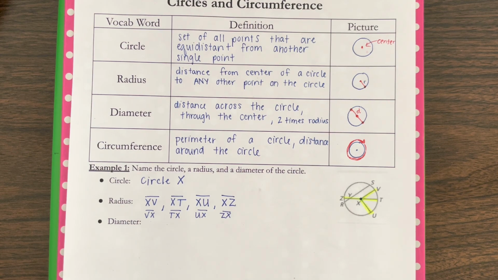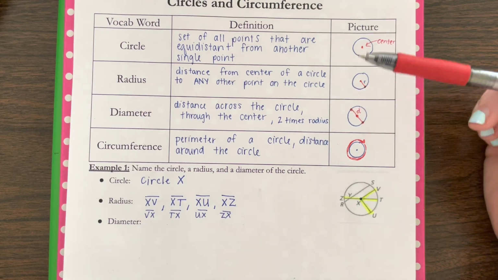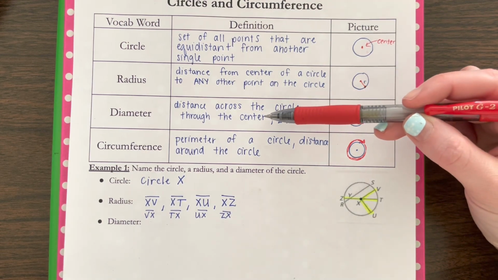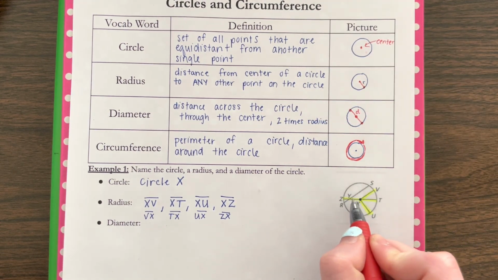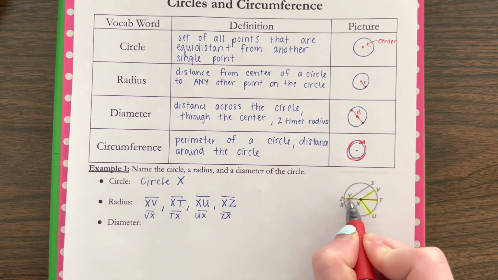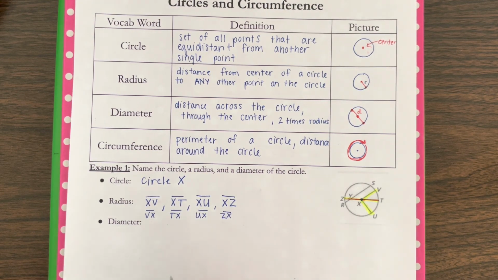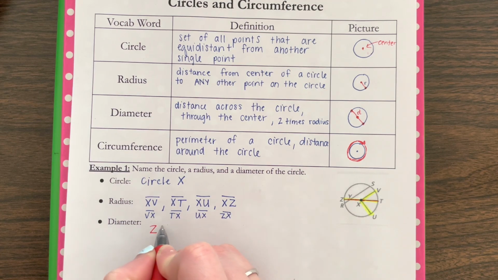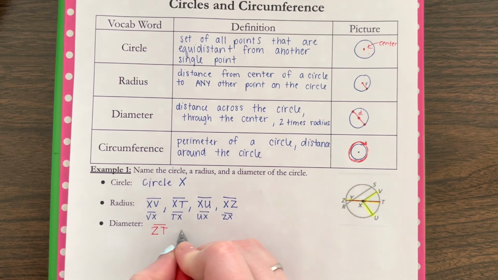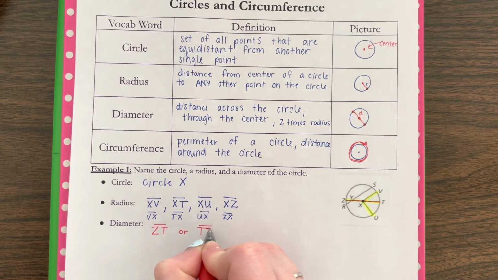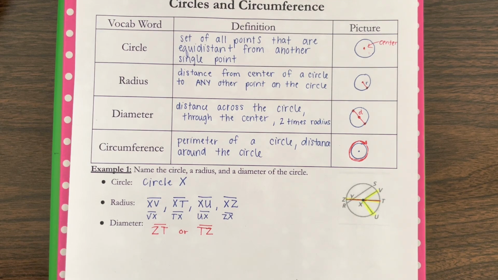All right, now we want to look for a diameter. Remember that a diameter is the distance across the circle through the center. We can see we only have 1 diameter of the circle, and that diameter is segment ZT, or you could call it segment TZ by just flipping those letters around. This needs to go into your vocab section of your notebook.